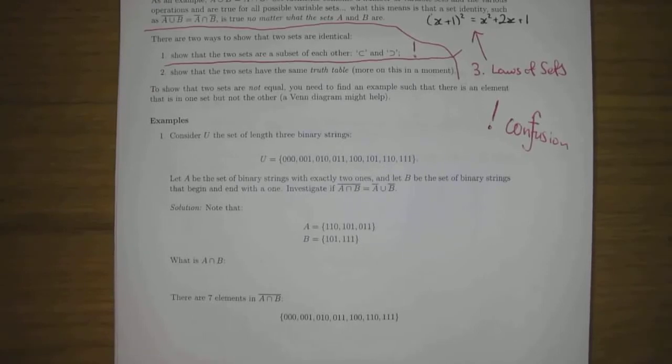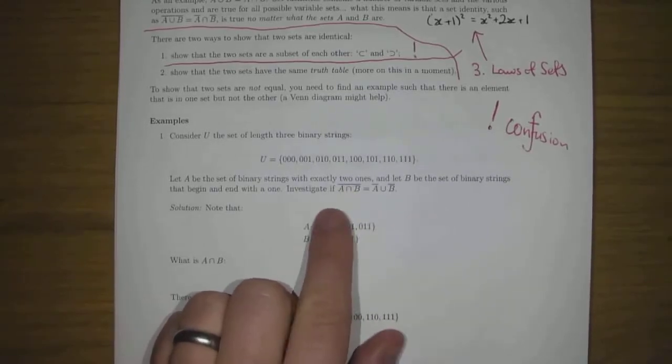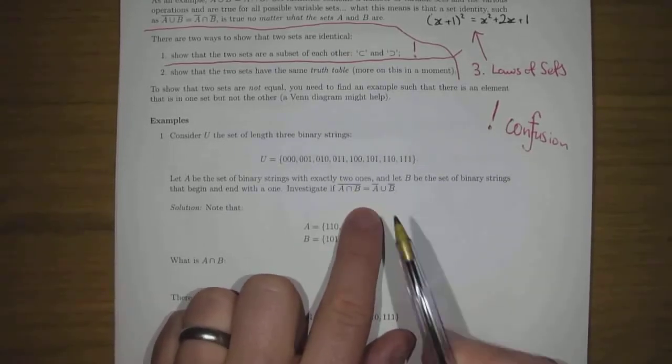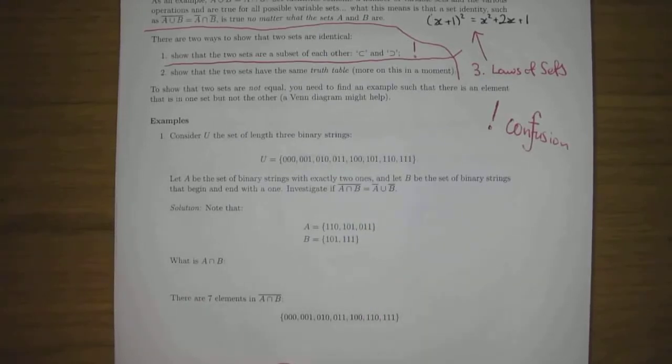Let A be the set of binary strings with exactly 2 ones, and let B be the set of binary strings that begin and end with a 1. Investigate if not (A and B) is the same as not A or not B. I'm calling this AND all the time and this OR.